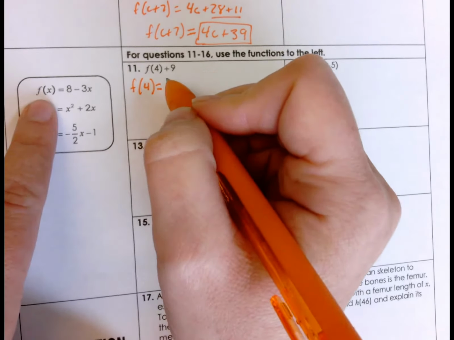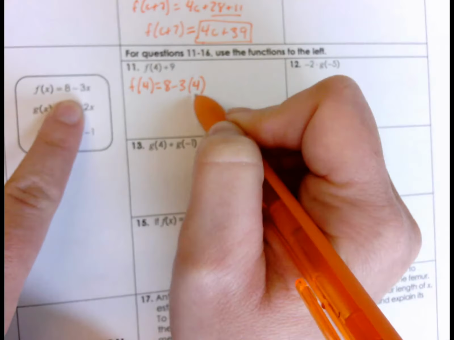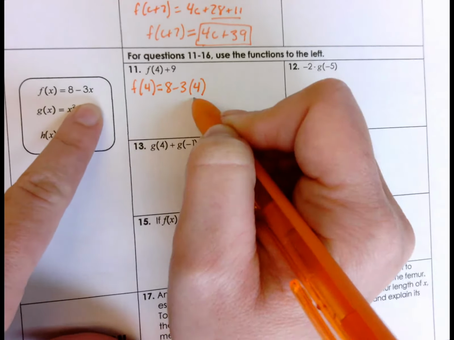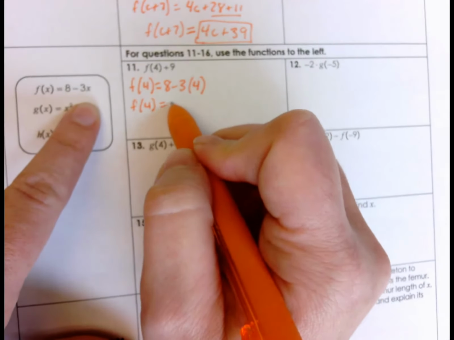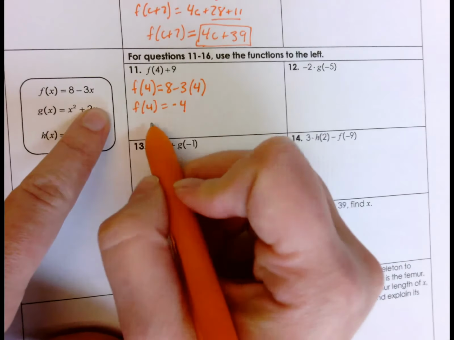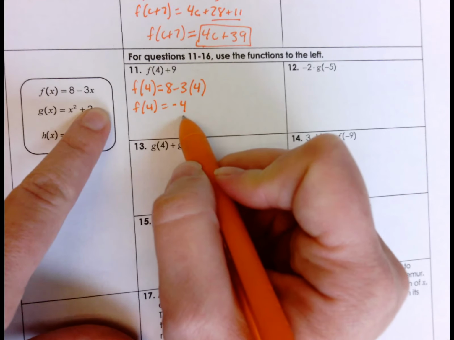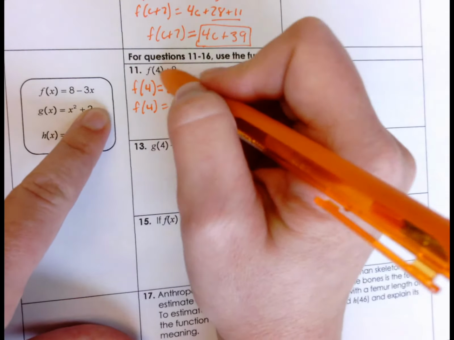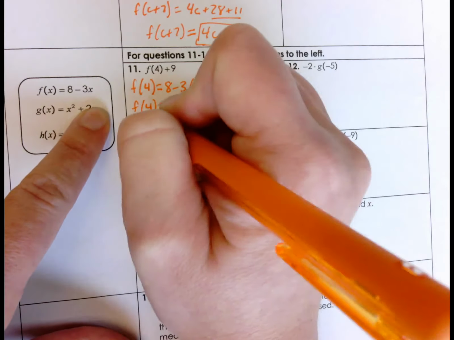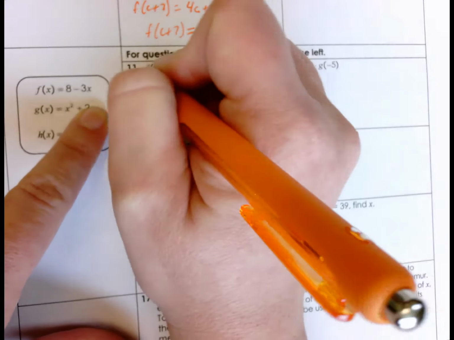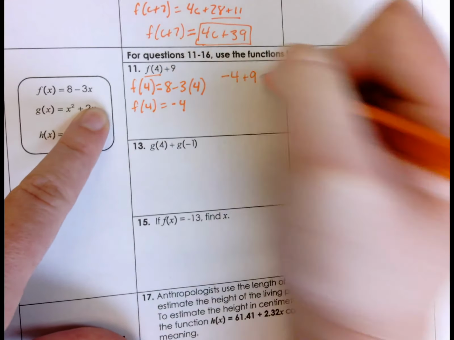So f of 4 is going to be 8 minus 3 times 4. Remember, we plug in that value. And 8 minus 12 is negative 4. Okay, so when x is 4, y is negative 4. Okay, so the value of f of 4 is equal to negative 4, so now I'm going to take that and plug it back into this. So I end up with negative 4 plus 9.